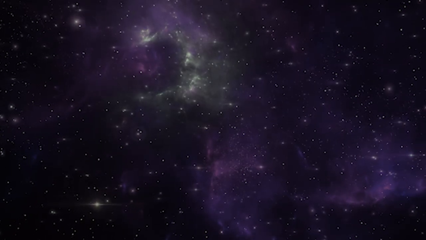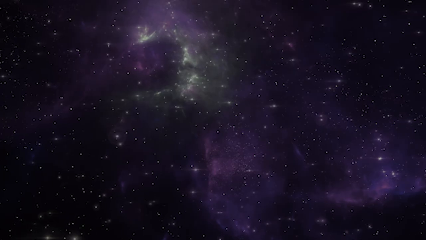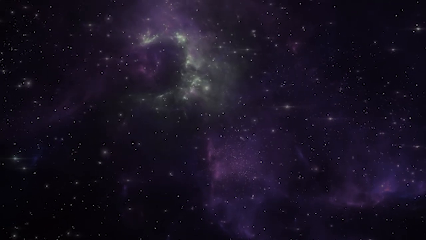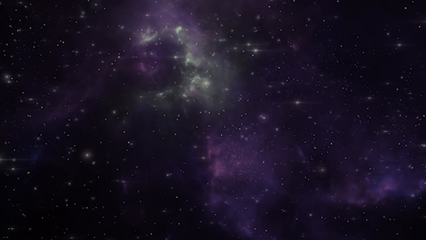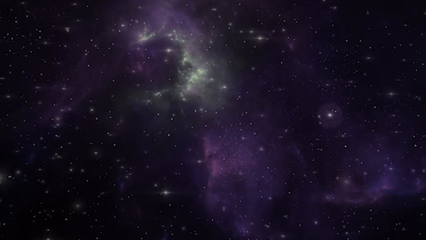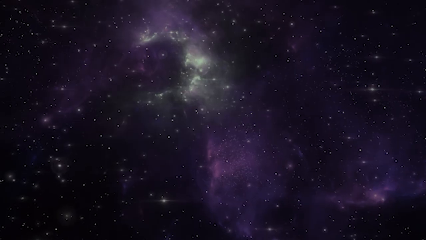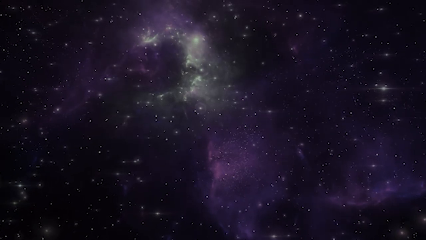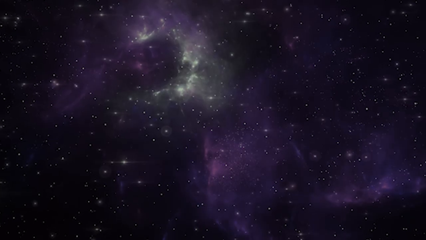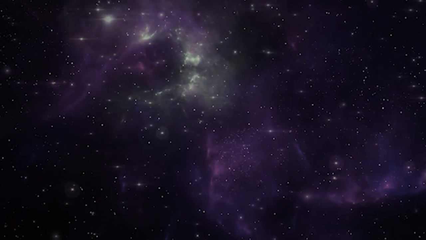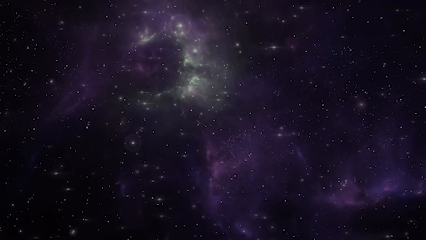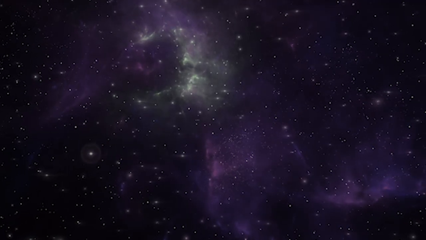Kepler 186f was one of the first Earth-sized planets found in a habitable zone. It orbits a red dwarf star. The planet is slightly larger than Earth. Its distance from the star suggests moderate temperatures. However, its atmosphere remains uncertain. Kepler 186f demonstrated that Earth-sized planets in habitable zones exist.